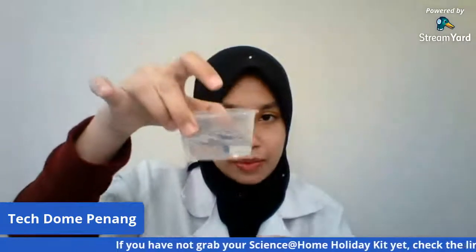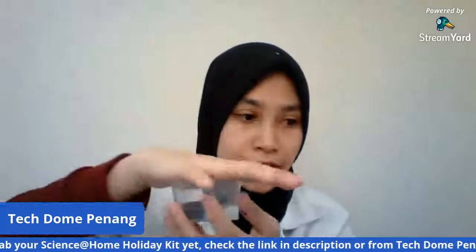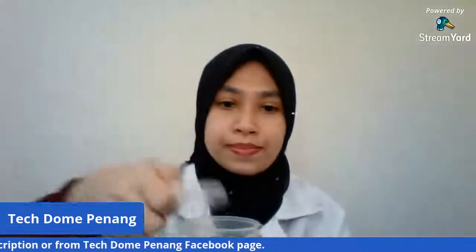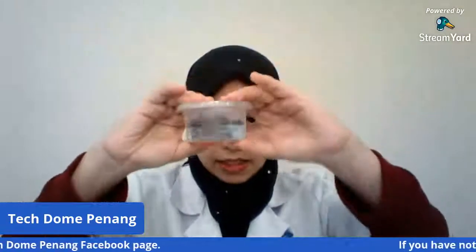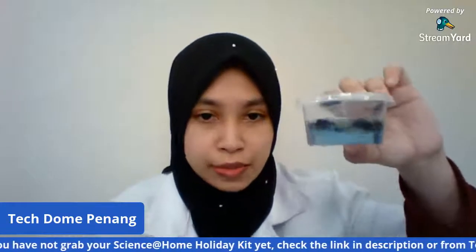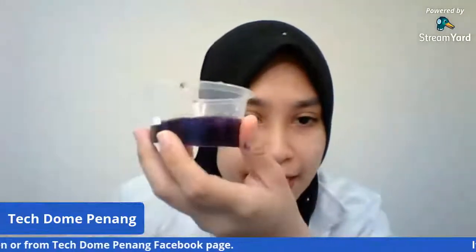Put the butterfly pea flower, then use the lid to cover, and then shake the container to mix the butterfly pea flower and the water. So we will get the butterfly pea flower solution. It will turn a purple blue like that. After you shake for some time, it will turn purple like this.